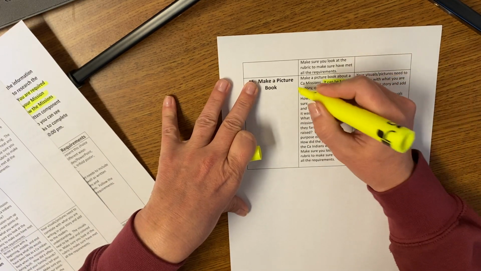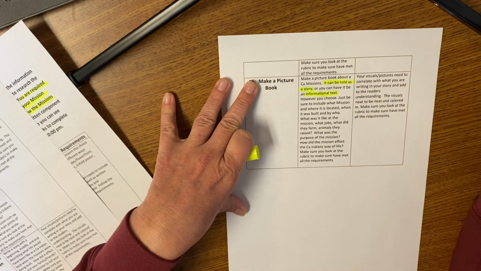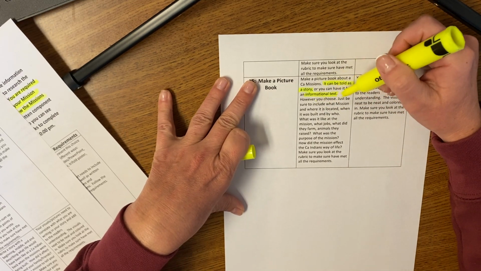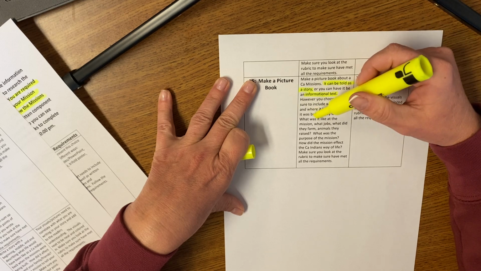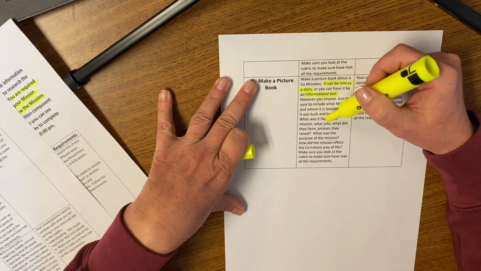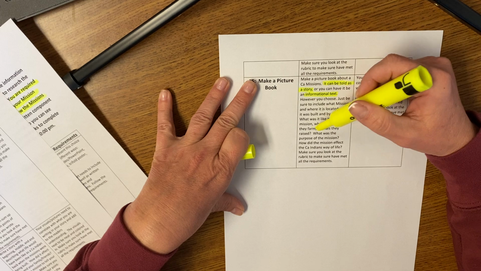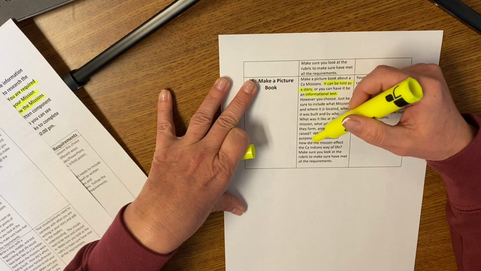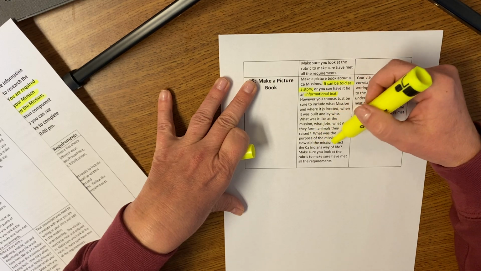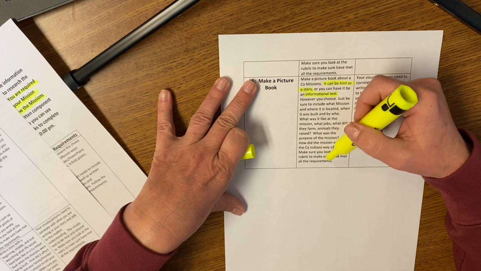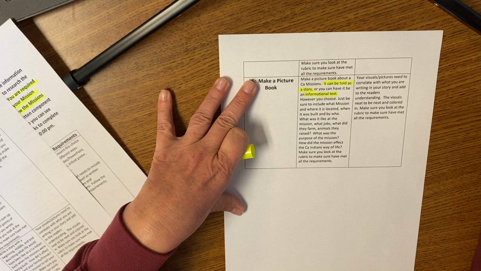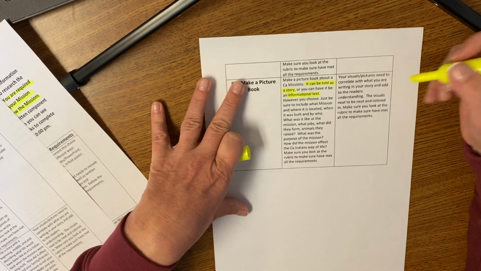So it can be told as a story, or you can have it as an informational text. However you choose, just be sure to include what mission and where it is located, when it was built and by who, what was it like at the mission, what jobs, what did they farm, animals they raised, what was the purpose of the mission, how did the mission affect the California Indians' way of life. Make sure that you look at the rubric to make sure you've met all their requirements, and I'll go over the rubric.